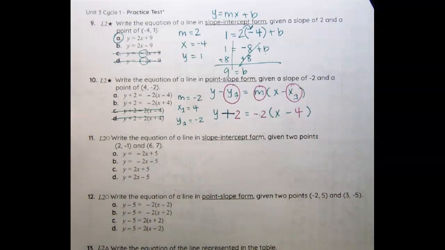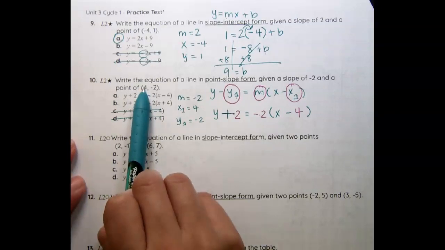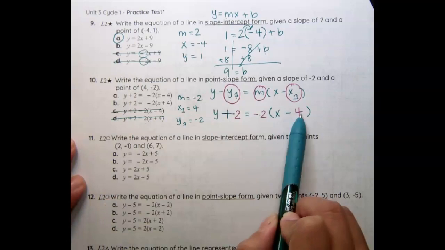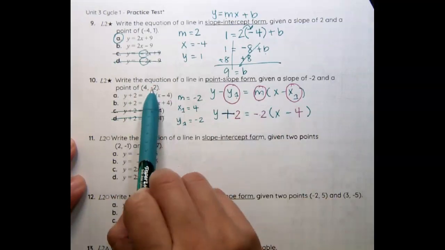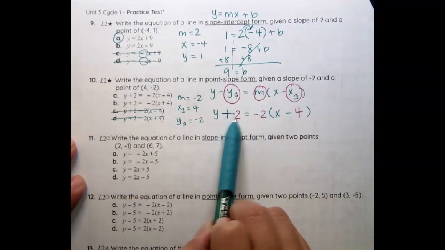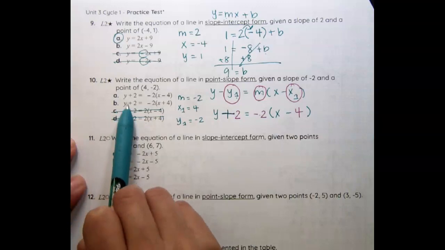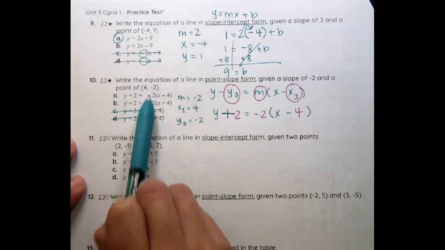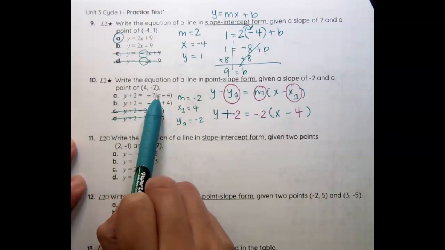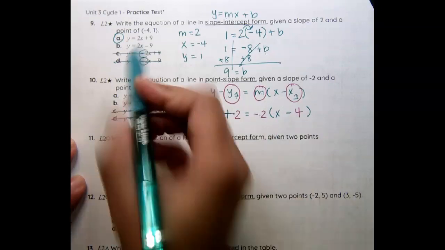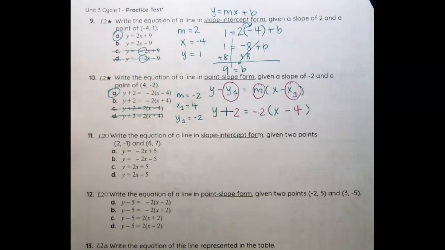Now, the only thing that I can do to make this equation better is turn these two negatives into a positive. Remember on the other side, I said the ordered pair, when you plug it into the equation, it looks the opposite. So this x is positive. When I plug it in, it becomes -4. This y is -2. When I plug it in, it becomes +2. So you have to be very careful because this one is easy to get confused on. So y plus 2 equals a -2 times x. I need to have -4. So my correct answer is A.